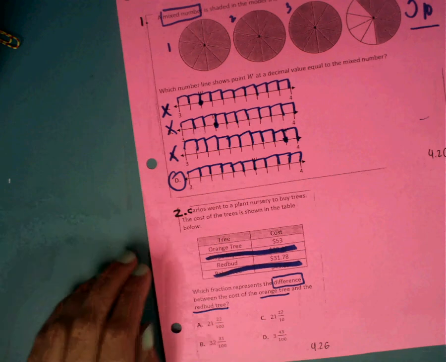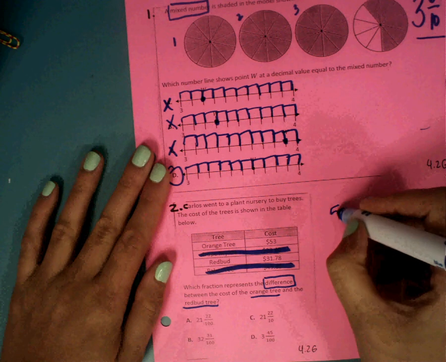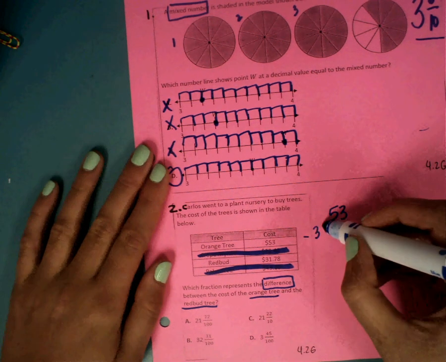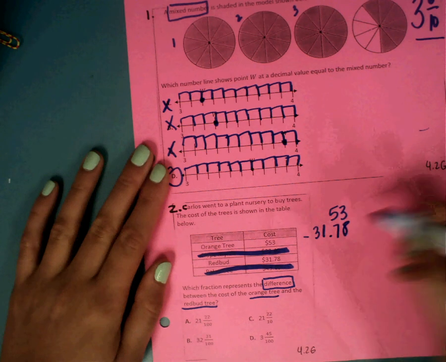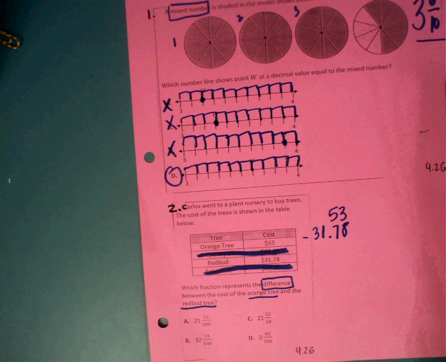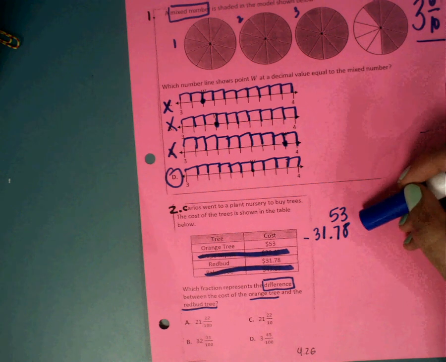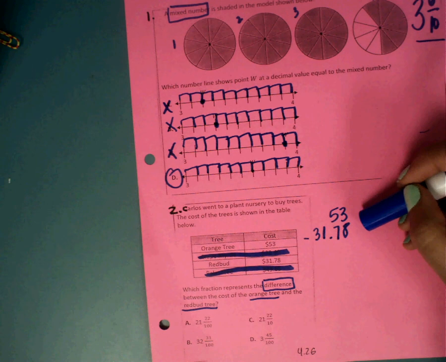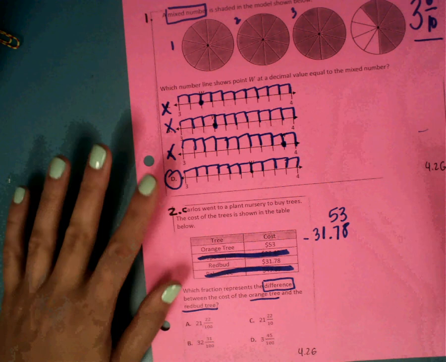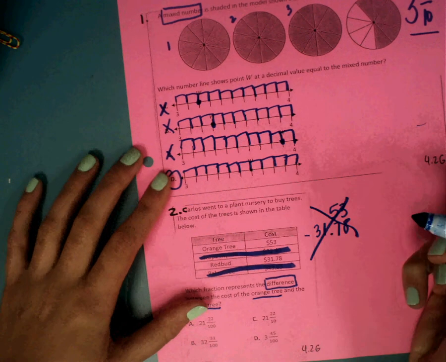So what does difference mean? Difference means I'm going to be subtracting. Am I going to do this right here? 53 minus 31.78. Guess what? On that 6 weeks test we took where you had to subtract from the $100 bill, probably about a third of you did this right here. You cannot do this. Ugh. You're going to give me heart attacks, people. Okay, you cannot do this. This is wrong, wrong, wrong.